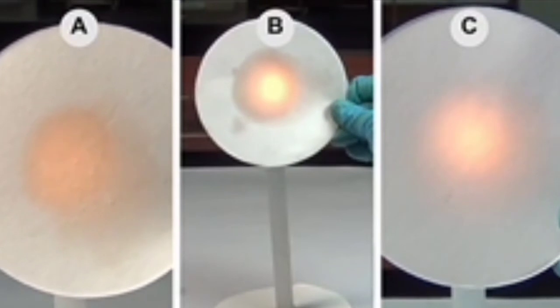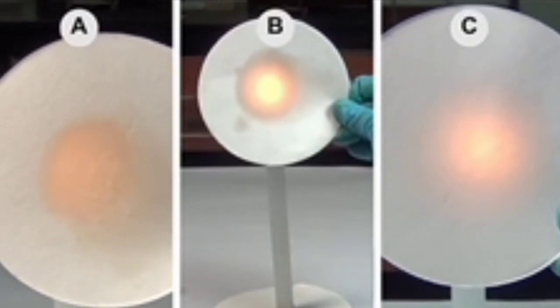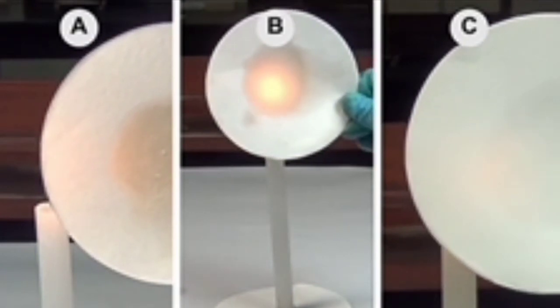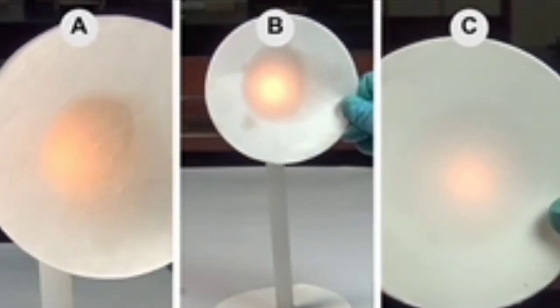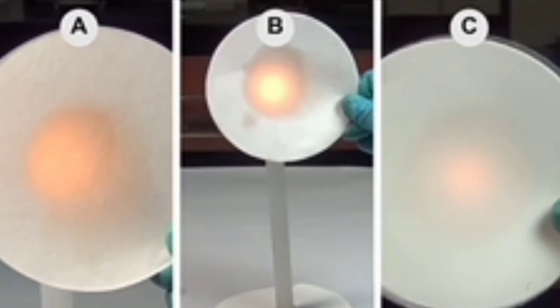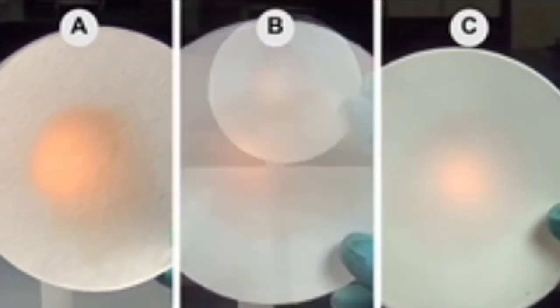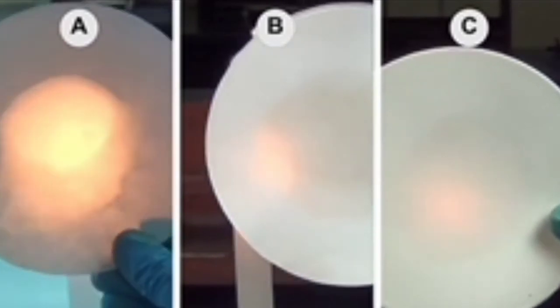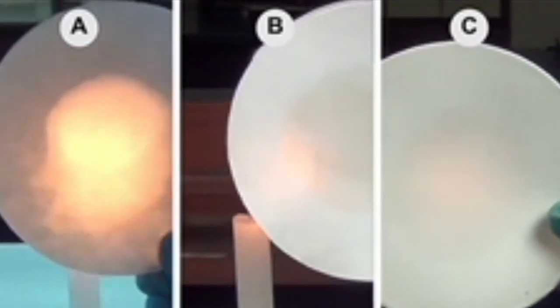Now take the filter papers and place them in front of the lighted candle and move them over the flame. The light will be partly visible only through the translucent spot formed by the samples due to the diffraction of light.